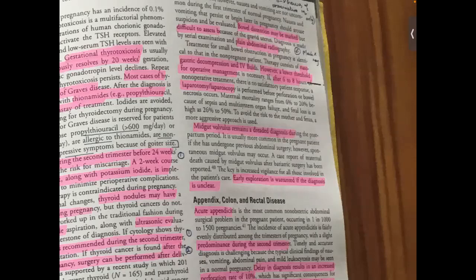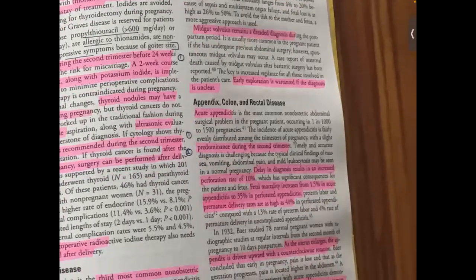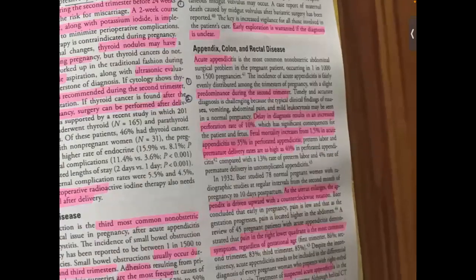So conservative management: NG tube, IV fluids, but the thing is for operative management, the threshold should be less. In non-pregnant, we will do laparotomy only after giving a trial of non-operative management for 48 to 72 hours. But here, for 6 to 8 hours, if it does not improve, we should do laparotomy or laparoscopy. So the threshold for laparotomy should be lowered. That is an important difference. Midgut volvulus is the dreaded complication. Early exploration is warranted if diagnosis is unclear. So we should do surgery immediately and the threshold should be less.